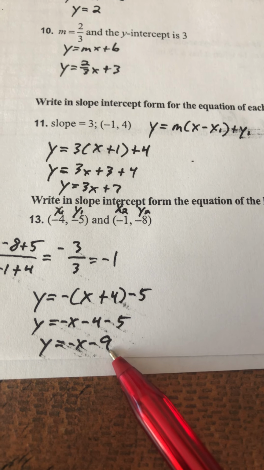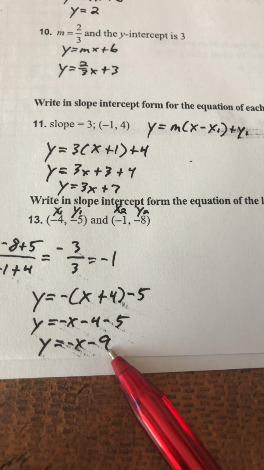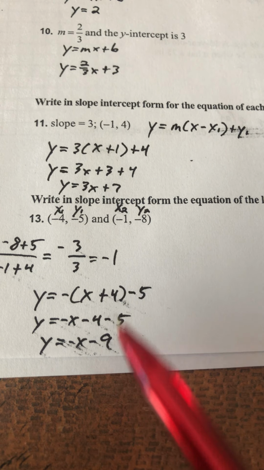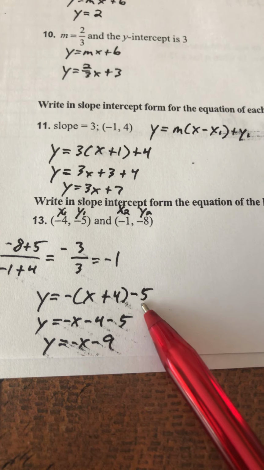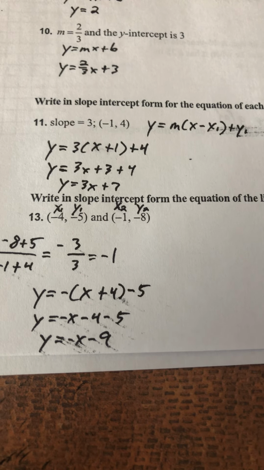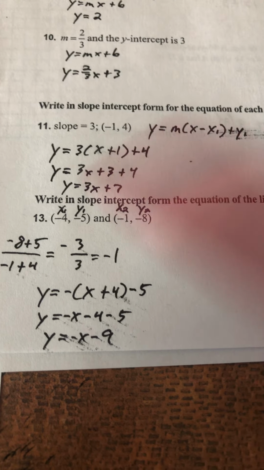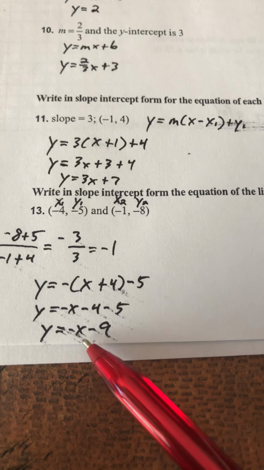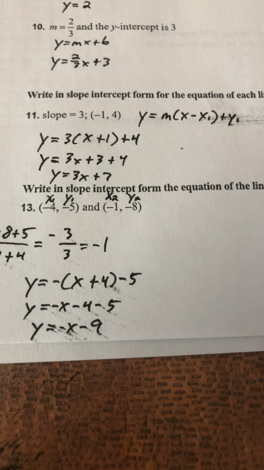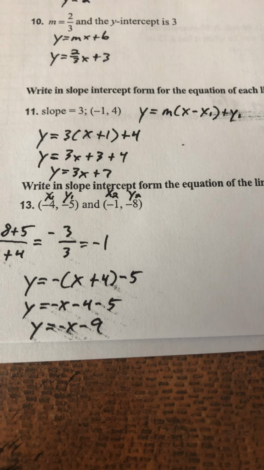I work it out and get y equals -x minus 9. Subtracting a negative became positive, adding a negative became negative. Okay, if I were to use these two numbers, very interestingly, I would get the same exact answer, y equals -x minus 9, because those points are on the same line.